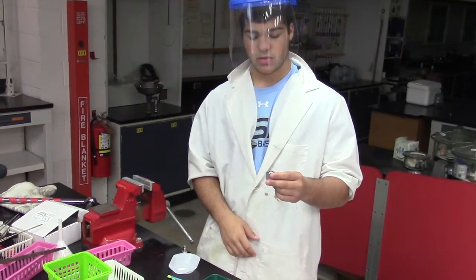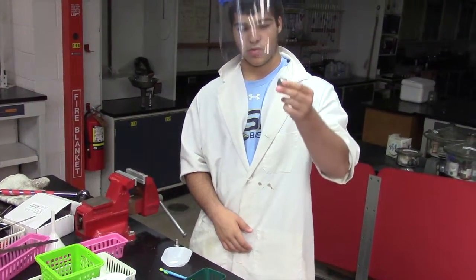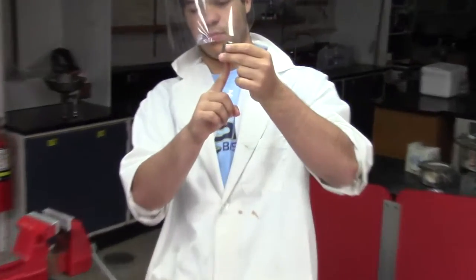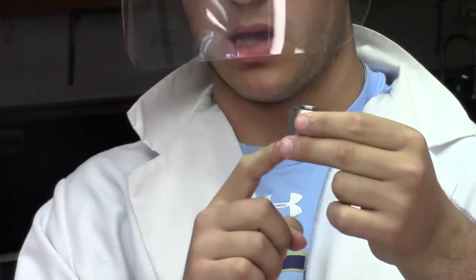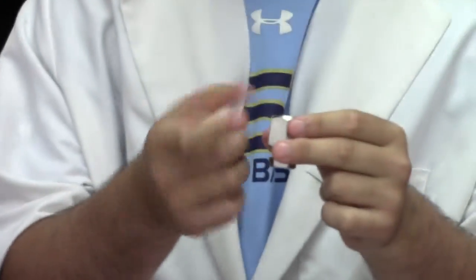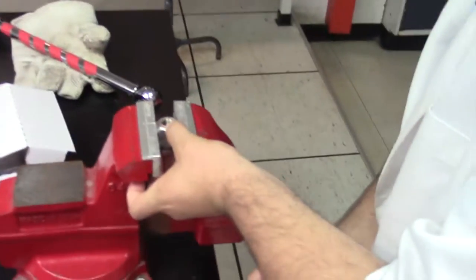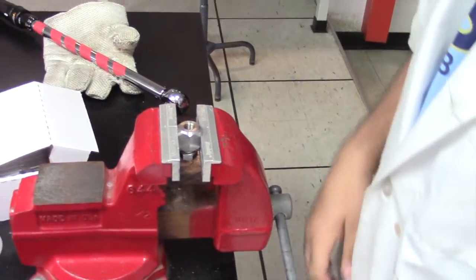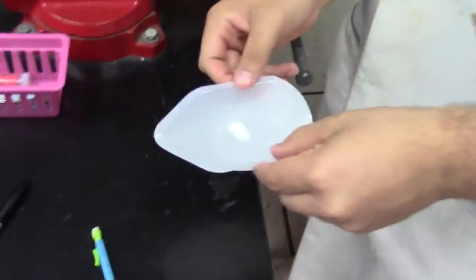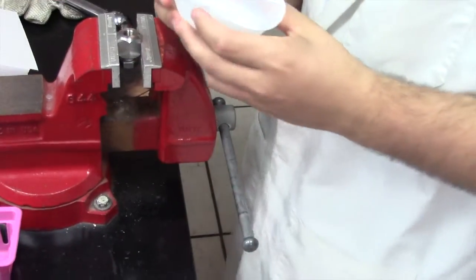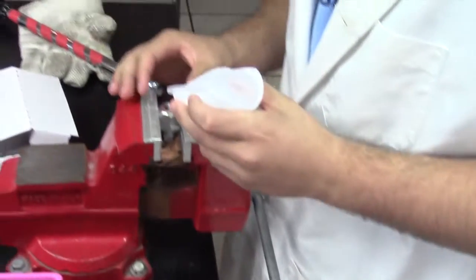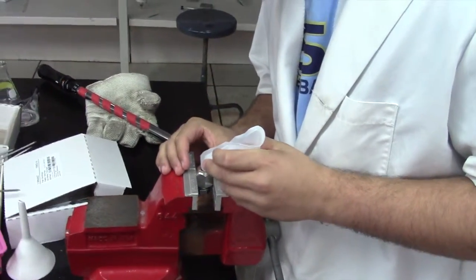Now to make your KBr salt plate, first what you want to do is insert 1 bolt into the bottom side of the nut and screw it in until you get about halfway up. And then you can insert it into the clamp. Make sure it's nice and tight. And then we insert our sample and KBr mixture into it.